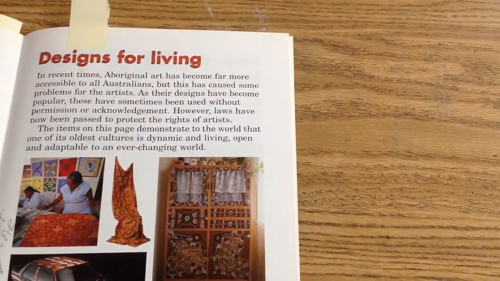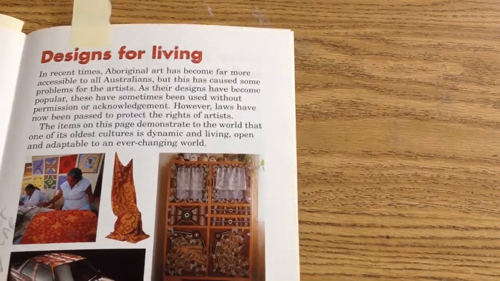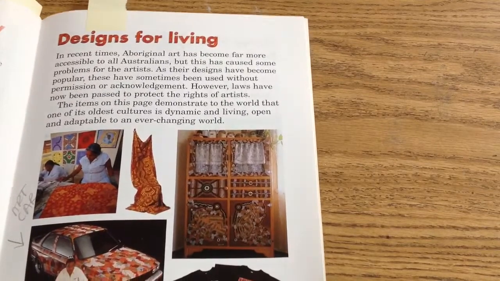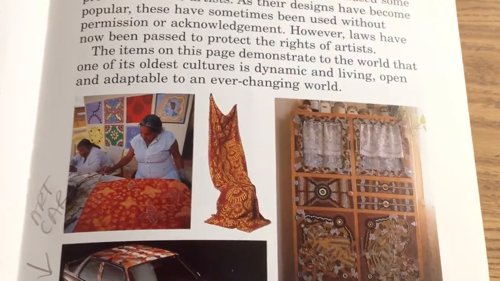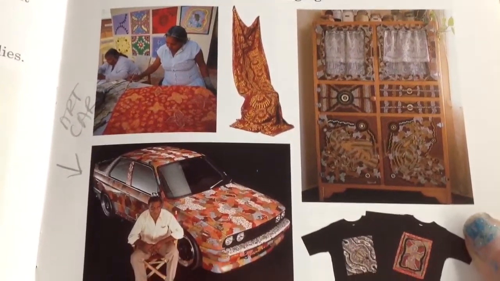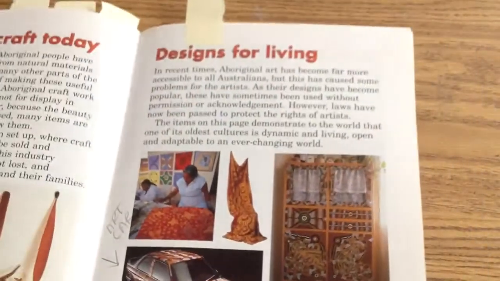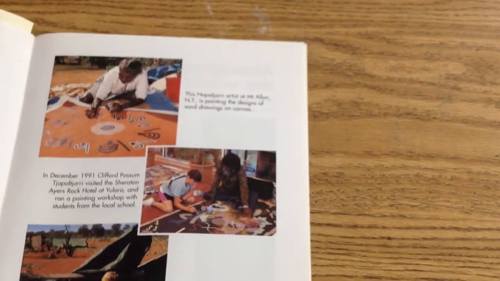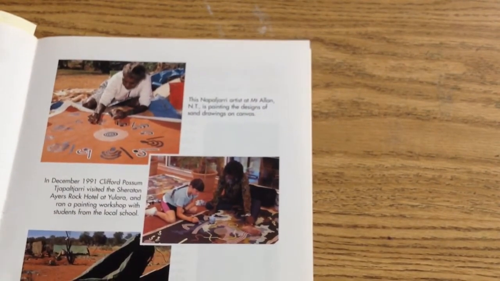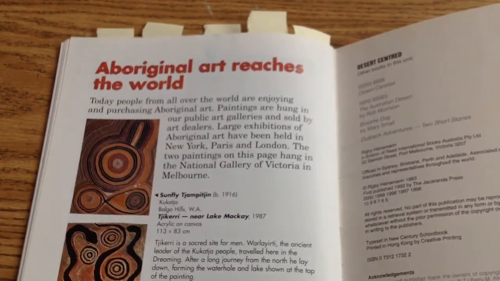In recent times, Aboriginal art has become more accessible for artists and tourists. And as you guys can see, we have painted furniture and tourist fabrics for tourists to take home, and an art cart covered in dot painting. So these artists are still working today, and you guys are going to be working in the style of dot painting next. Hope you found something that inspired you, that you liked, and here we go.